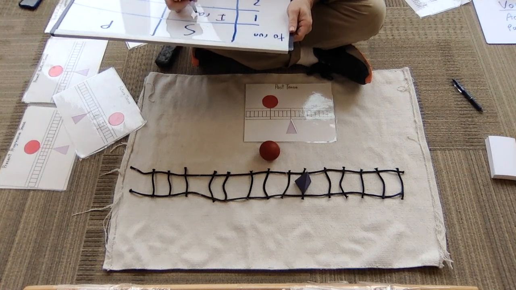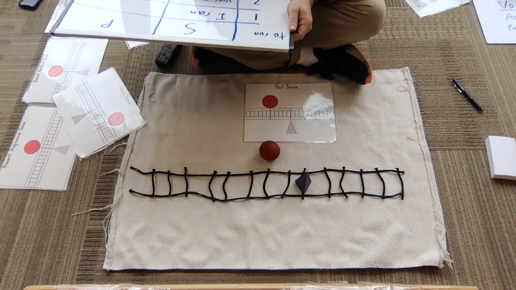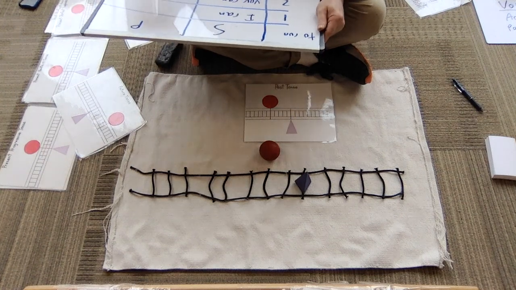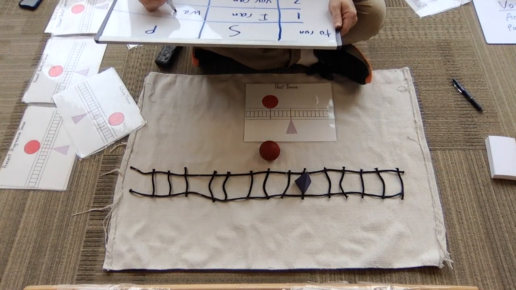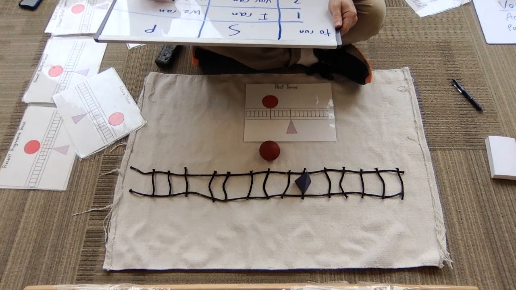I ran. You ran. He, she, it ran. Then first person plural, we ran. Second person, y'all ran, you all ran. And they ran for the third person plural.